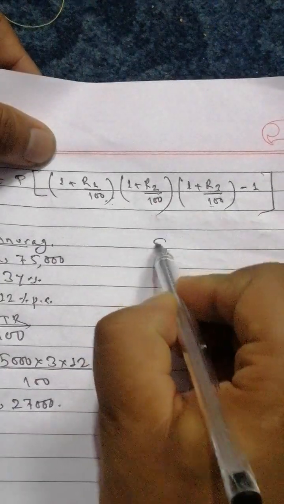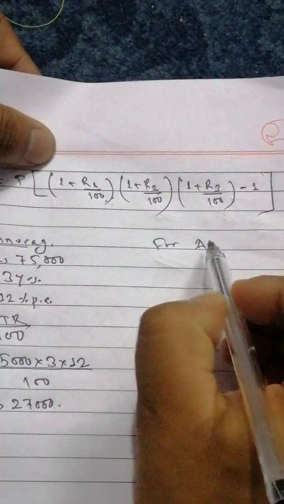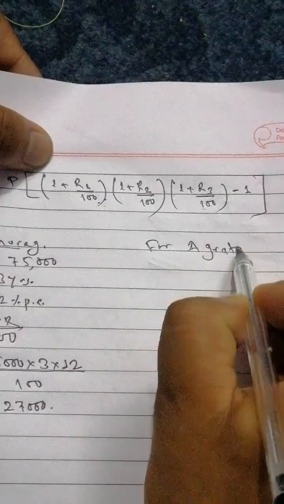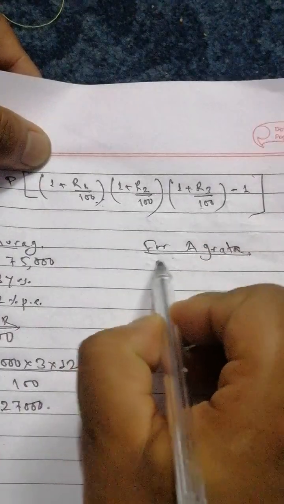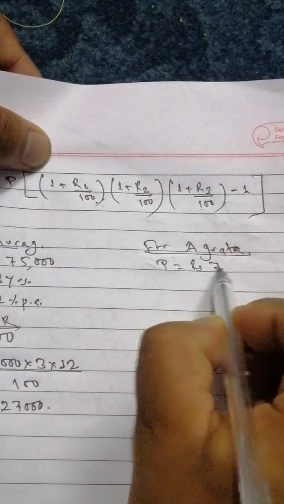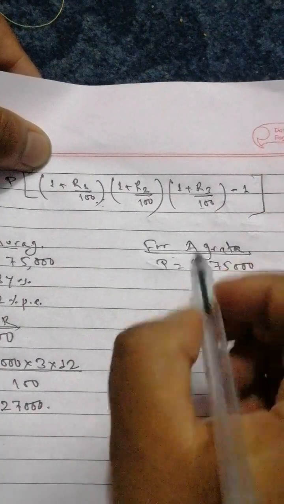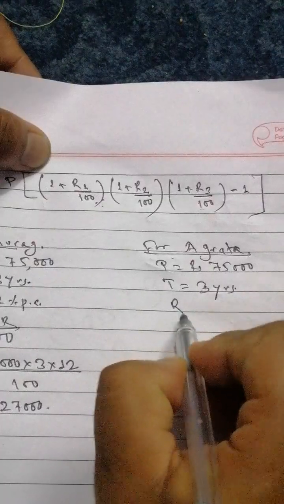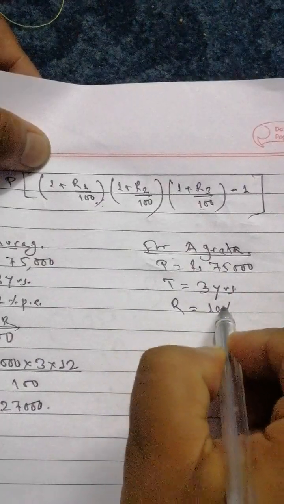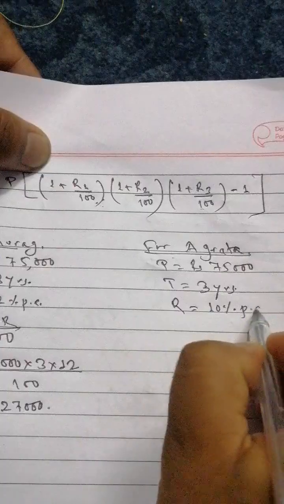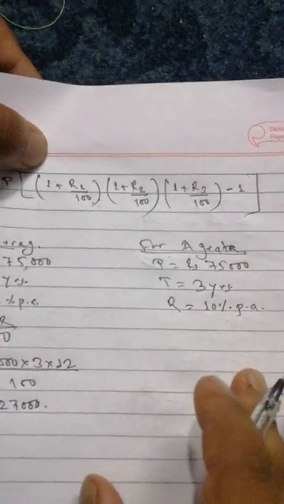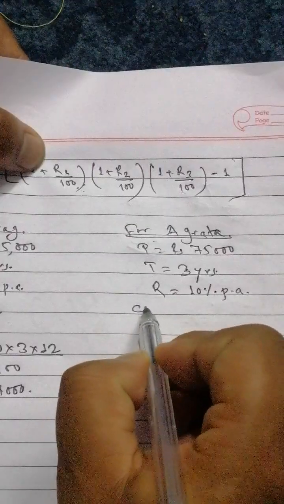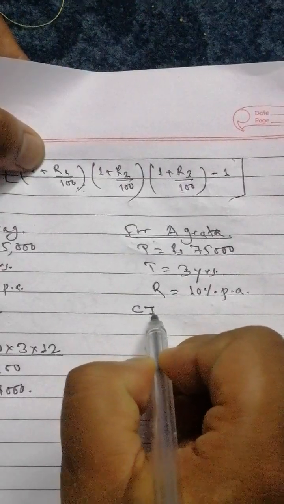Now for the next person, that is Agrata. For Agrata, same invested amount 75,000 for the same time, that is 3 years. The rate of interest is changed, 10% per annum compound interest compounded annually. So she is receiving compound interest annually.